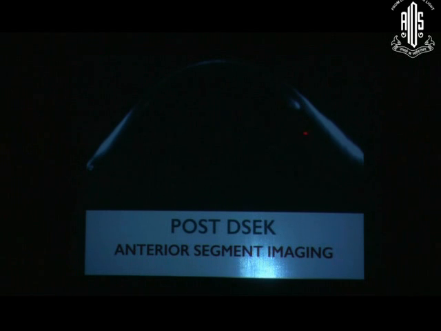Now this is very interesting. We can also use it in post SMILE cases. We get a nice demarcation of the lenticule, the donor lenticule in post SMILE cases, and so it helps in pachymetry. Also we can study the interface. So it's almost like an ASOCT, and at the same time we can evaluate the angles also. So for follow-up, it's quite helpful.